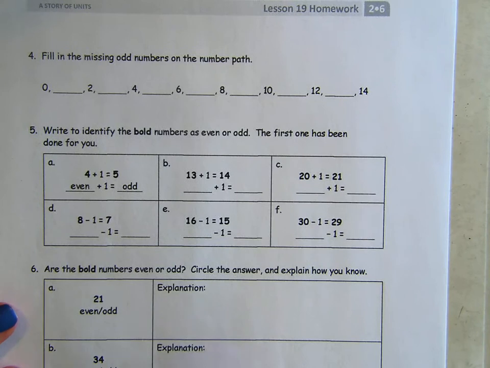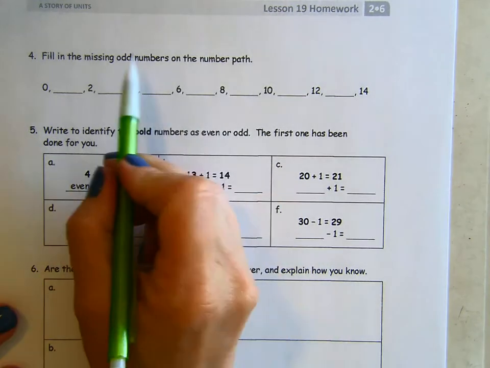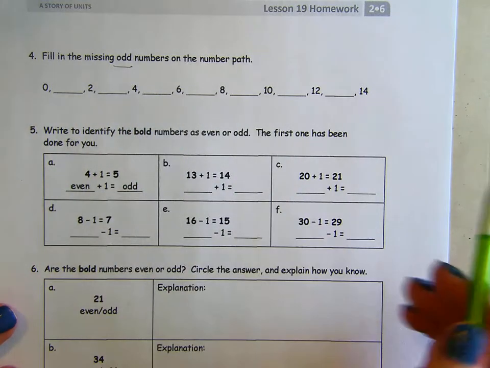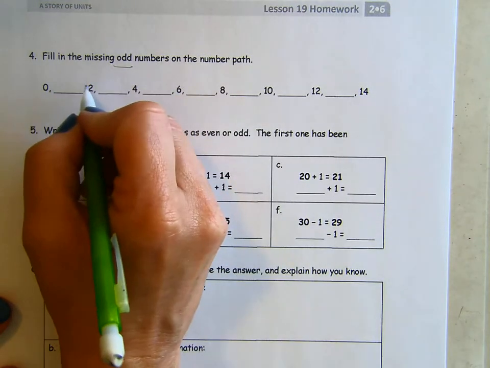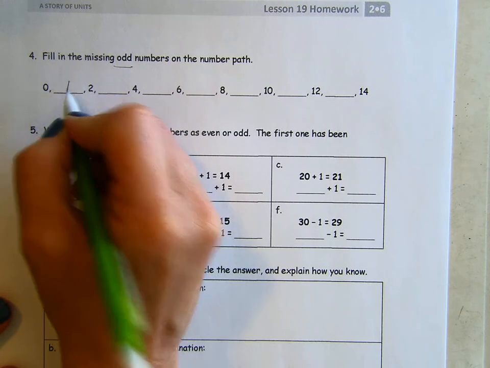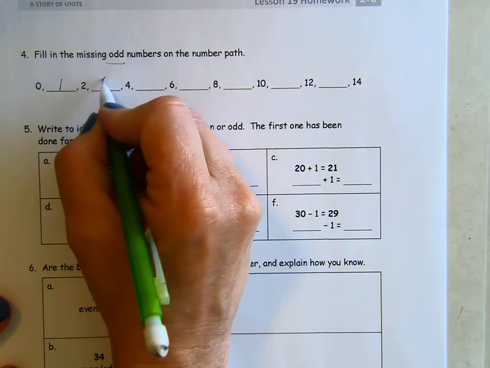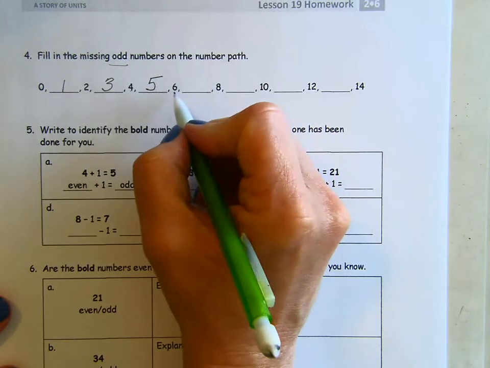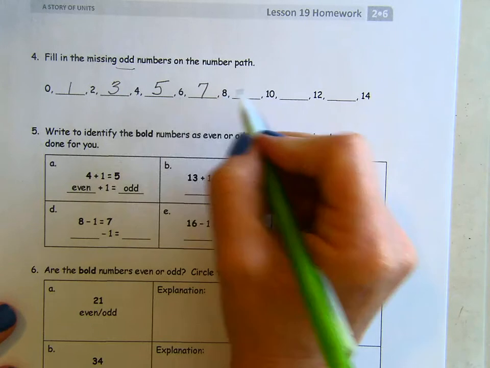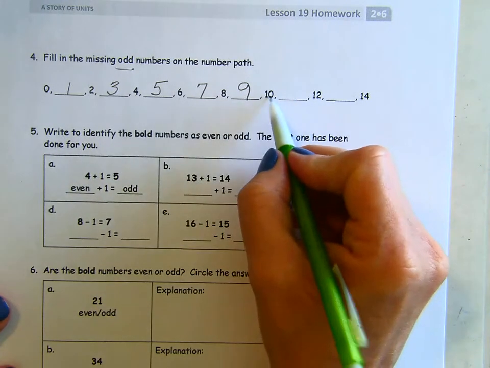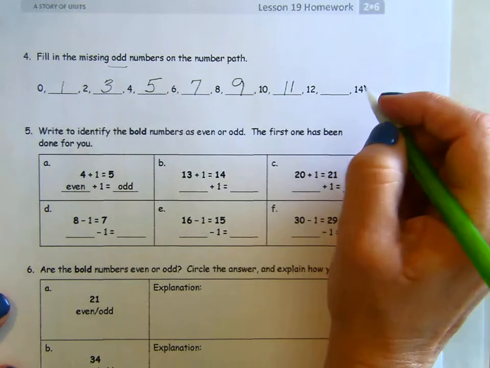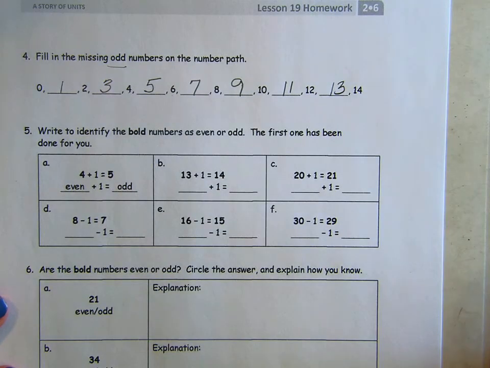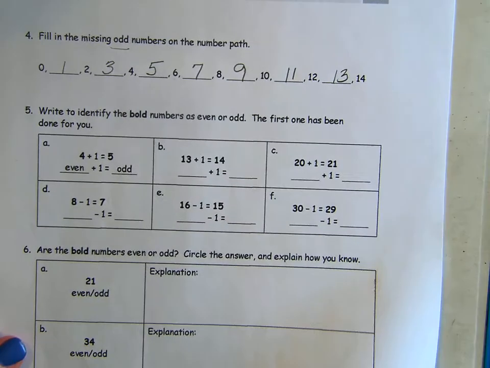So on number 4, we're going to switch over and we're going to talk about those odd numbers. The odd numbers are every other one, just like the even. So between 0 and 2, we have 1, 2, 3, 4, 5, 6, 7, 8, 9, 10, 11, 12, 13, and 14.